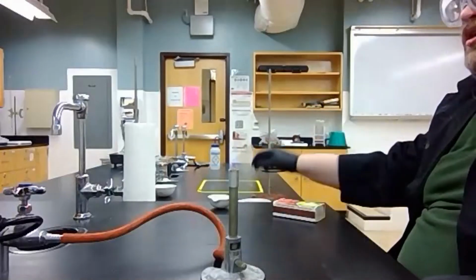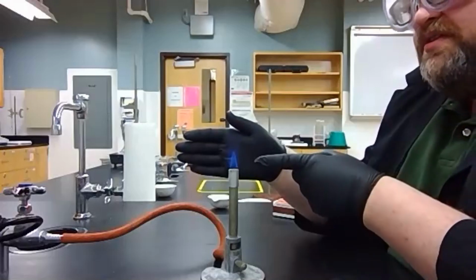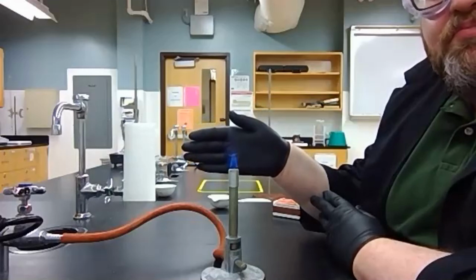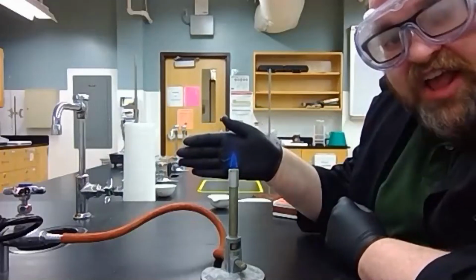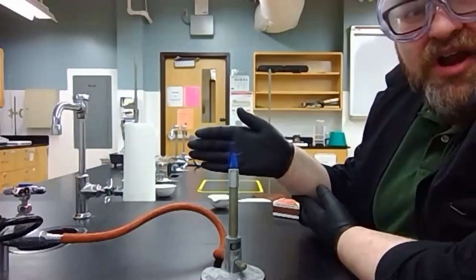Look at that beautiful, stable 2 blue cones of flame. There you go. You can see the inner blue cone and the outer blue cone. The inner blue cone is most definitely the hottest part of this fire. It's the hottest part of any fire. We don't need that much. We're just trying to boil water.